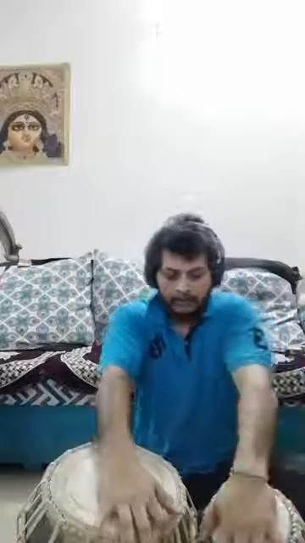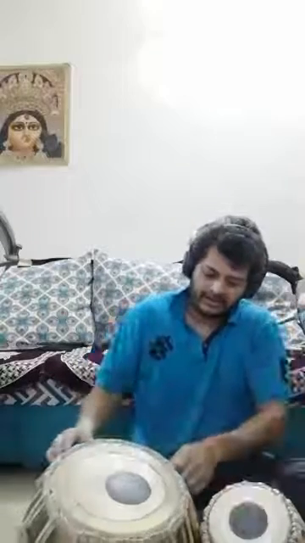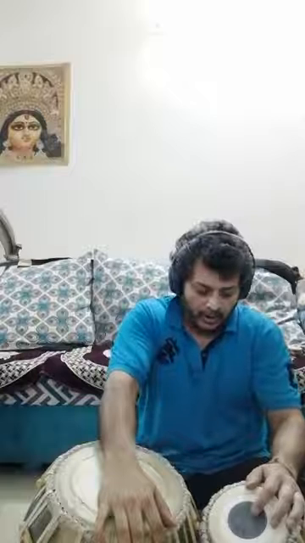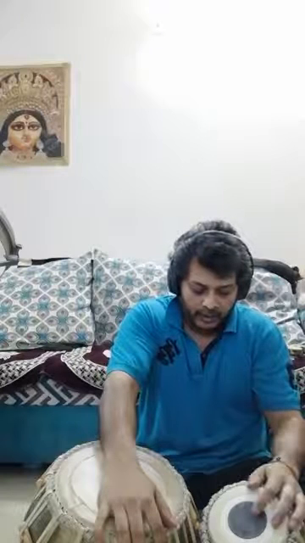Tabla can reproduce many sorts of sounds. Around the 1850s, when trains and railways were established in India, some of the Nawabs requested their tabla players to play something in the scales of the trains that travel. From that, a new kaida, a new style, came into play, called rela. Rail, as you know, railways. So from that it came as rela.